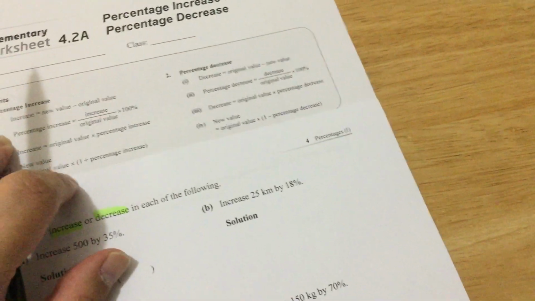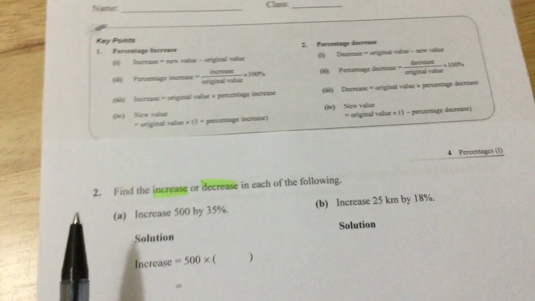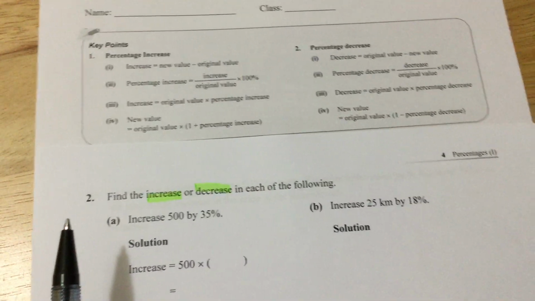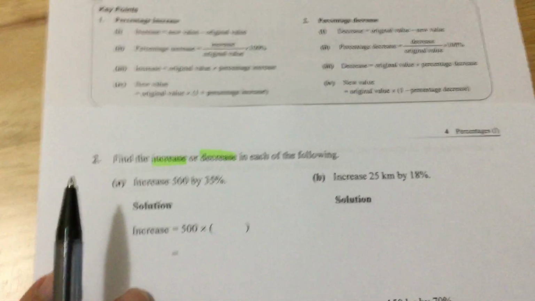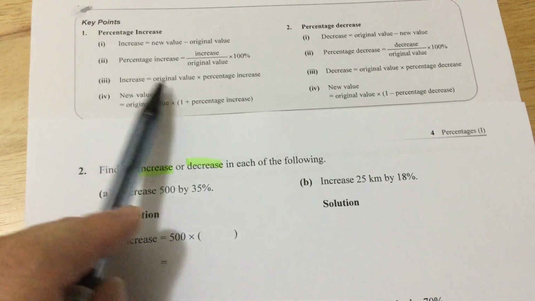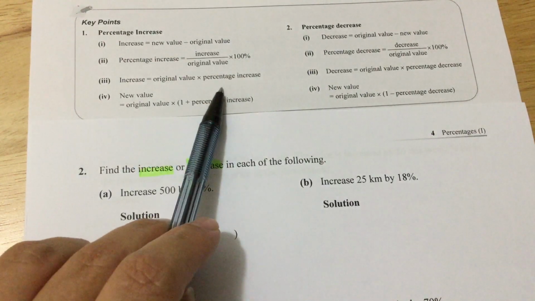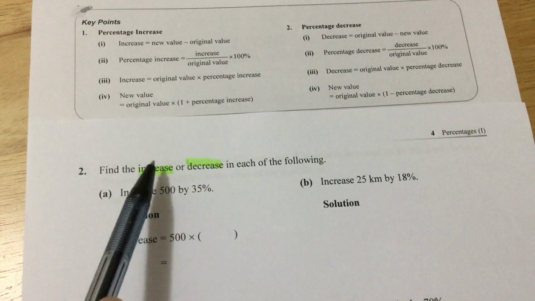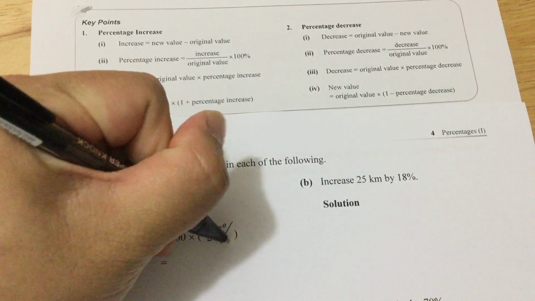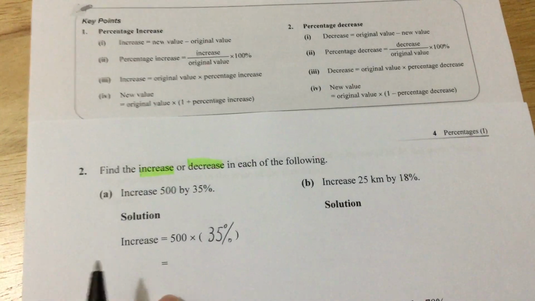Okay, if I want to find the increase, that means the number that we add to become the new value. So we will use the formula of number 3. That is, the original value times the percentage increase. So for 500, you can immediately times 35%, and you get the answer.